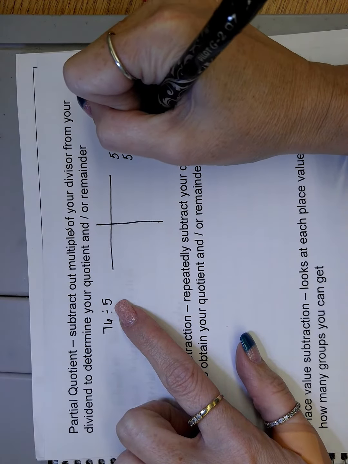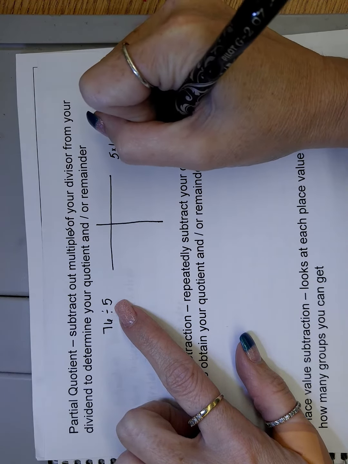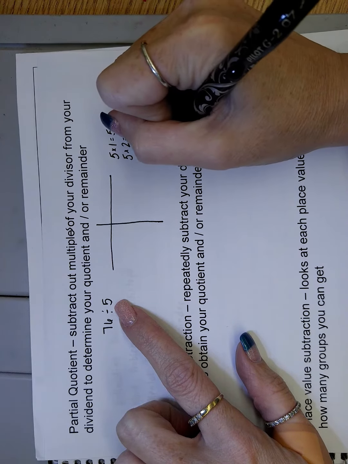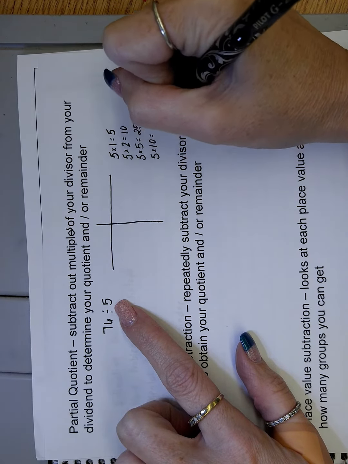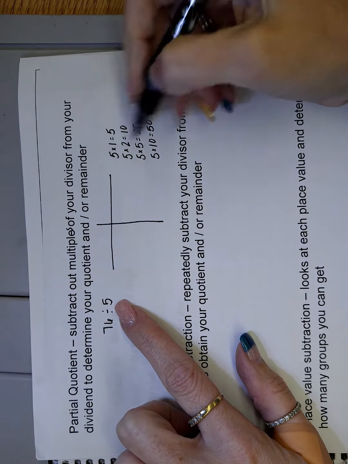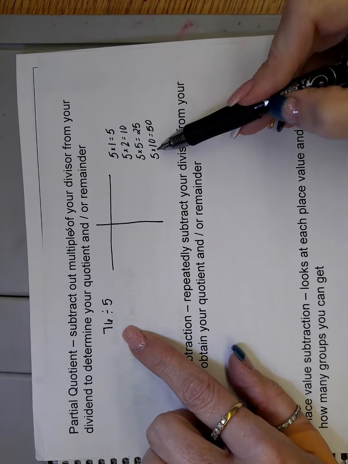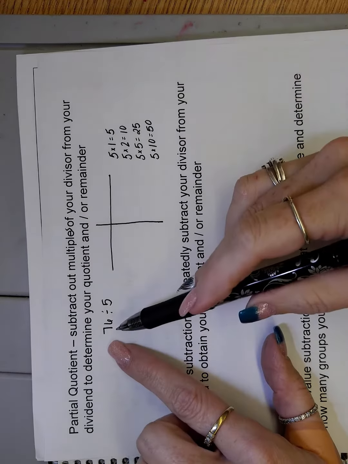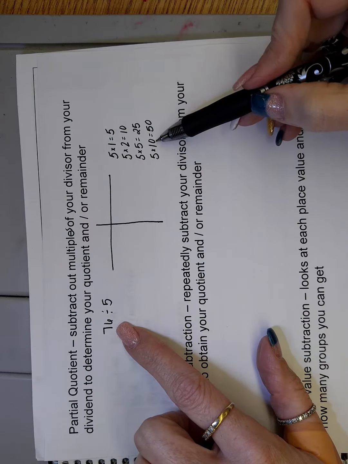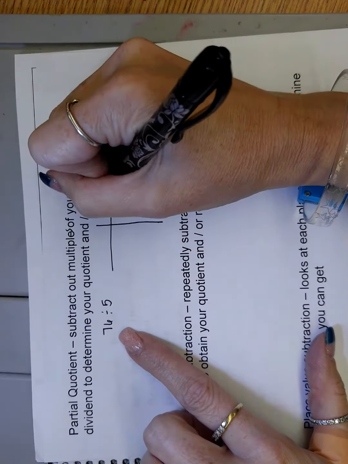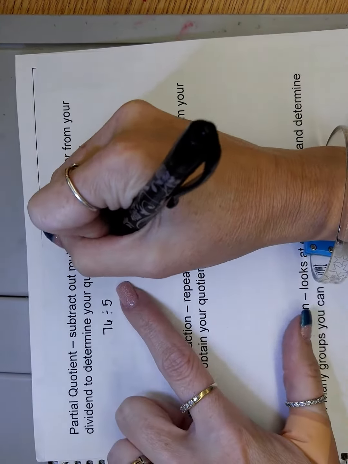5 times 2 is 10. 5 times 5, most kids know that's 25, or they can figure it out, and then 5 times 10 is 50. Those are the ones that I really stick to. Now, if my number's really big, I would use multiples of that. So if my number was 1,000, I could do 5 times 100, and that would be 500. So there's an example. 76, here's my 5s tables.